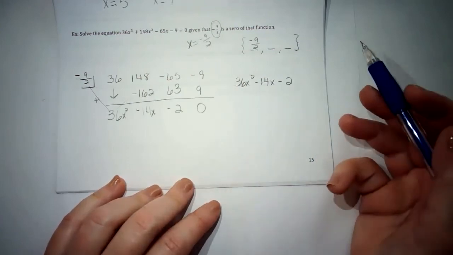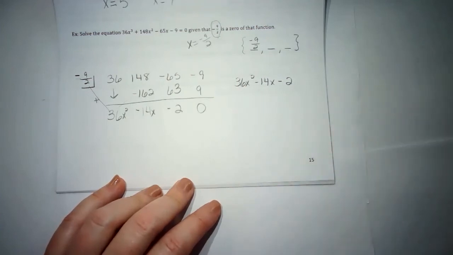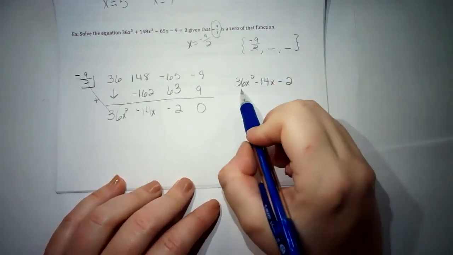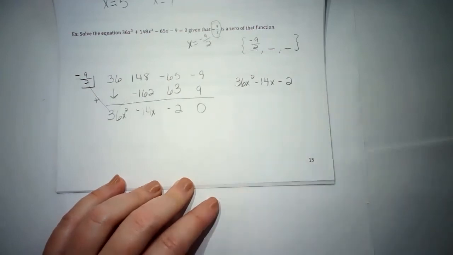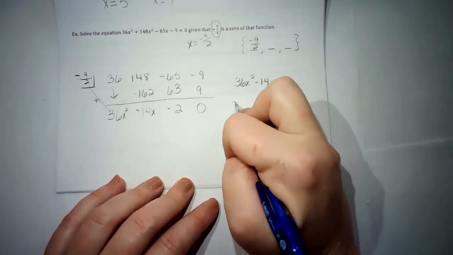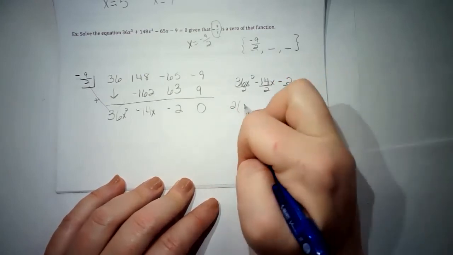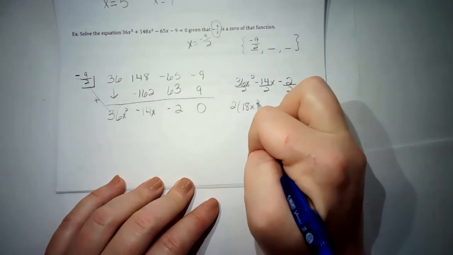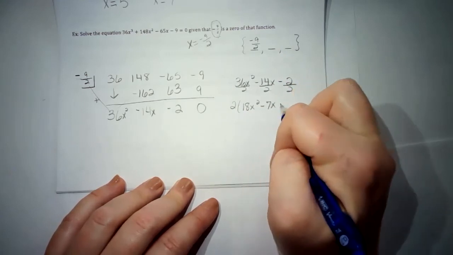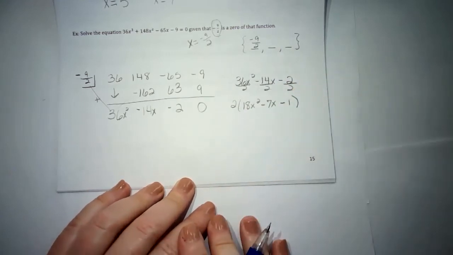You can put him in quadratic formula if you want. I already heard Maricela said GCF, right? The first question we should be asking ourselves is, can we pull something out? We can pull out a 2. Okay, so if we divide everybody by 2, we're going to get 18x squared minus 7x minus 1.